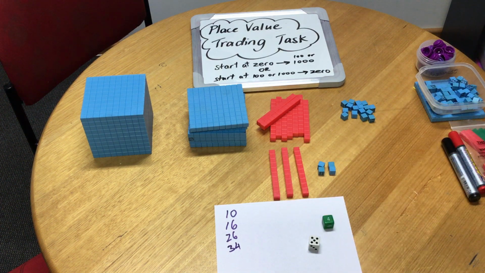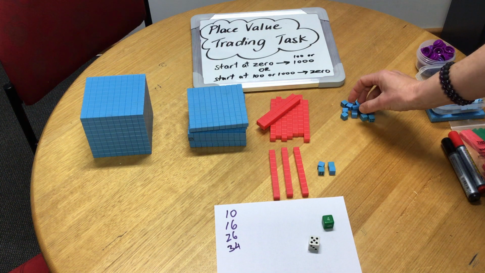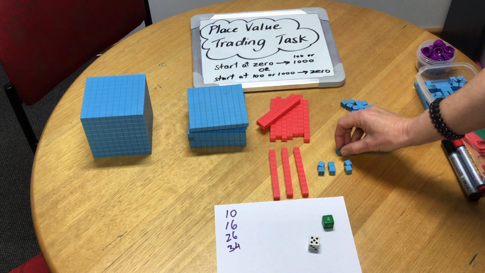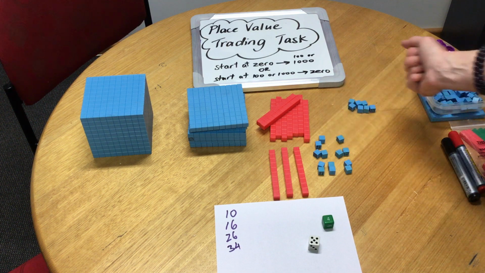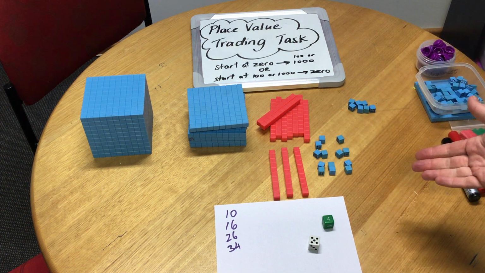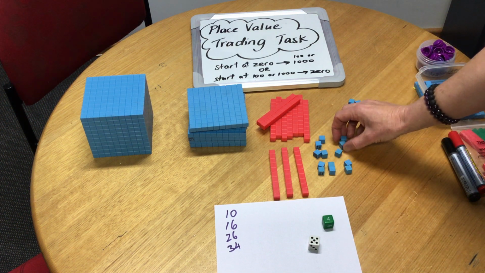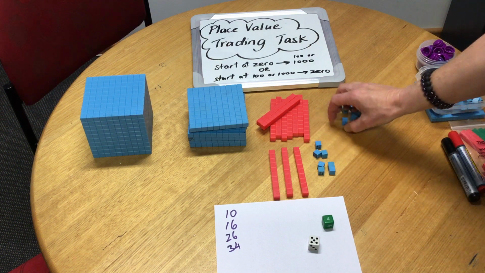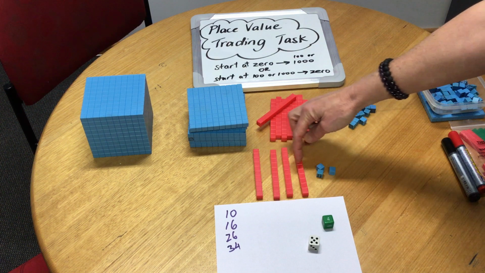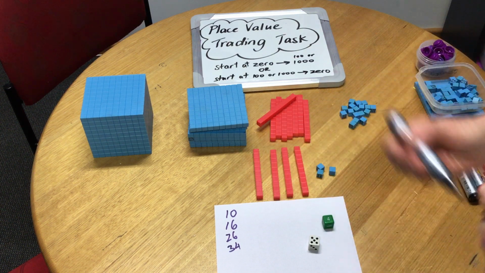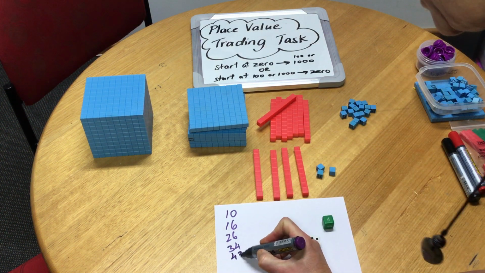5 and 4 is 9. So I've got 2, 4, 6, 8, 9. Again, I've got a collection that's bigger than 10. I can trade again. So 2, 4, 6, 8, 10. I'm trading a 10. Now I've got 43.